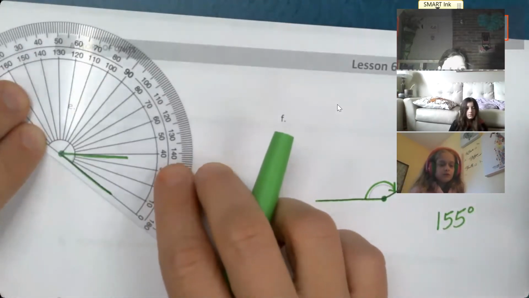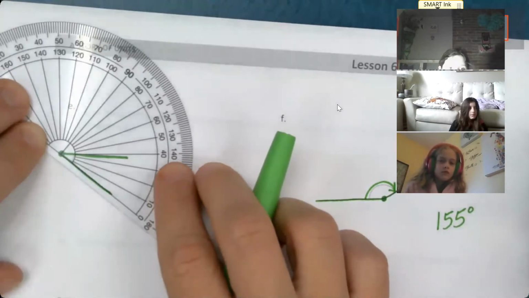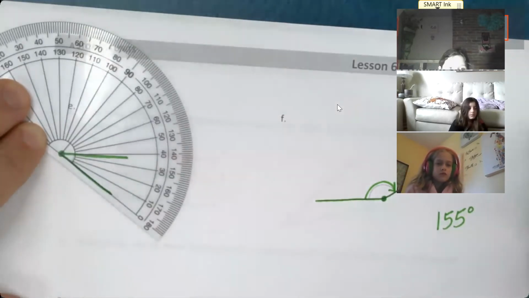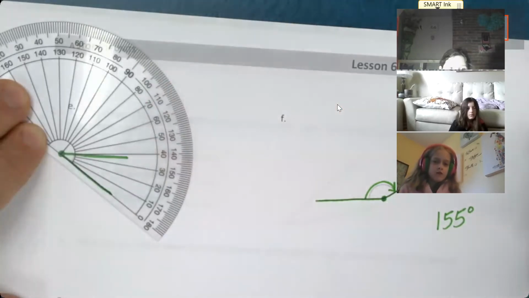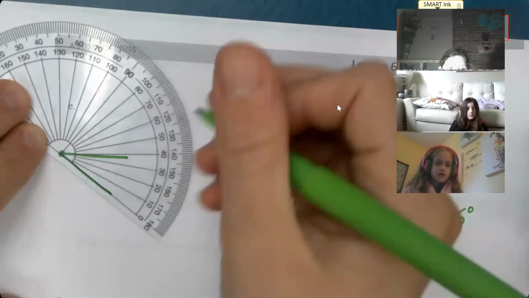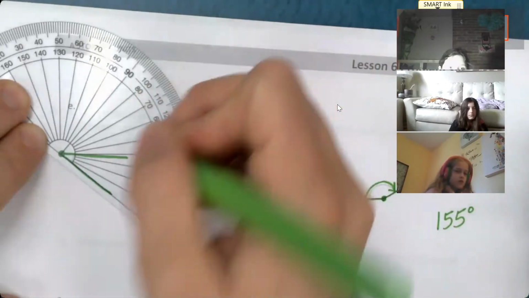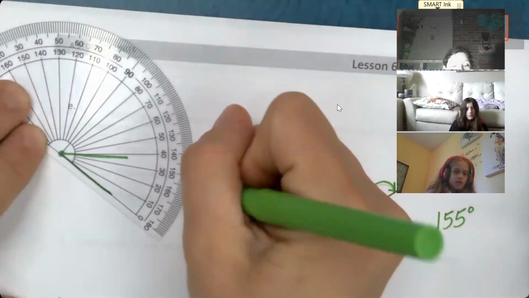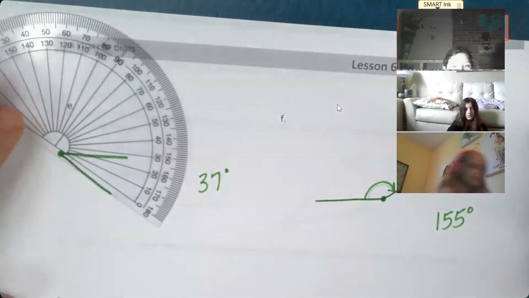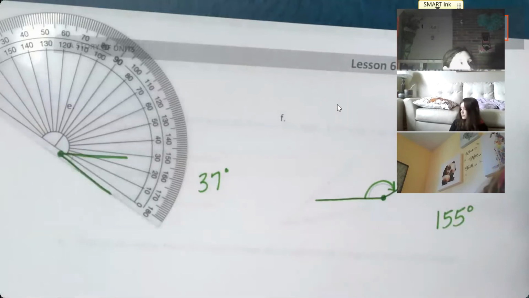It's not yet to 40. So what do you think? It's really close to 40 though. So we could say this is about what? 47. Now 47 is the whole way up here. 37. Yeah, I agree. About 37. There we go.